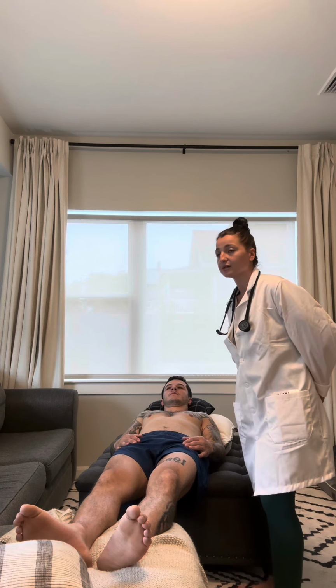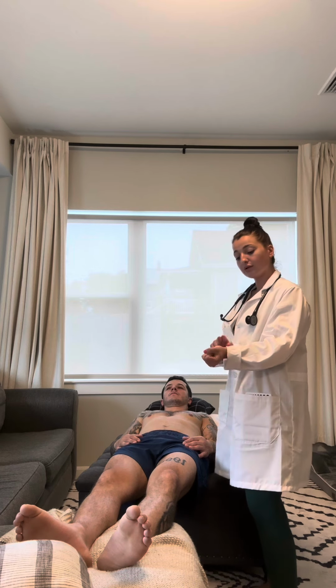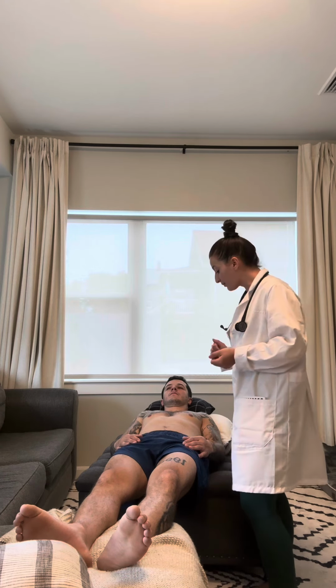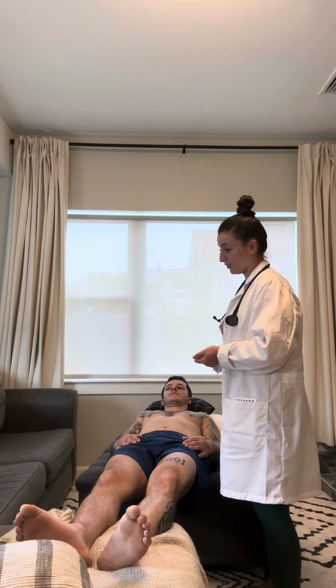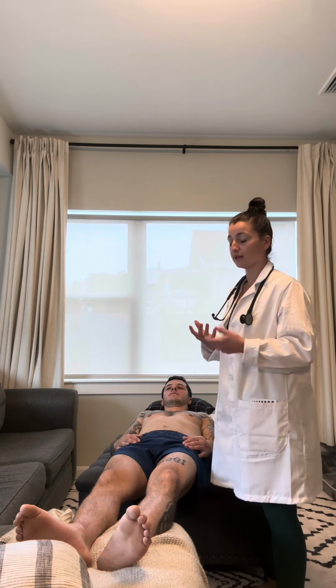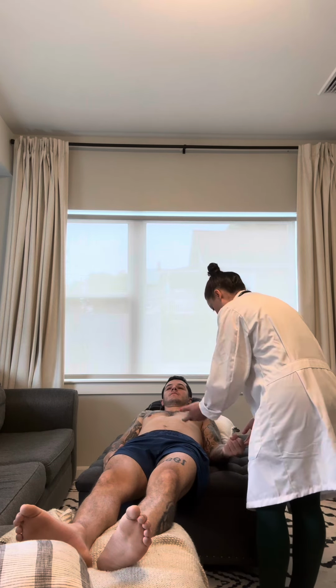Next, I can perform the Allen's test, and what I'm going to have Nolan do is I'm going to have him extend his arm. I am going to have him make a fist. I'm going to occlude the radial and ulnar arteries, and then I'm going to have him open his hand and not occlude the radial and ulnar arteries, and see the blood flow and the color come back. So I'm going to do this on the right and the left side. We're going to start off with the right.